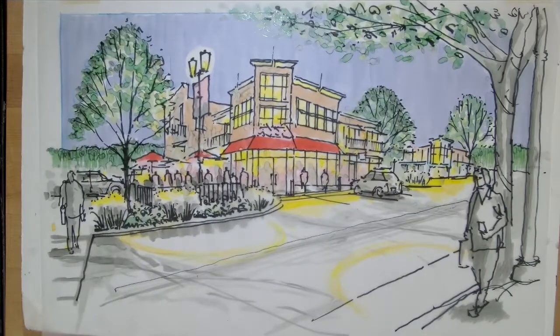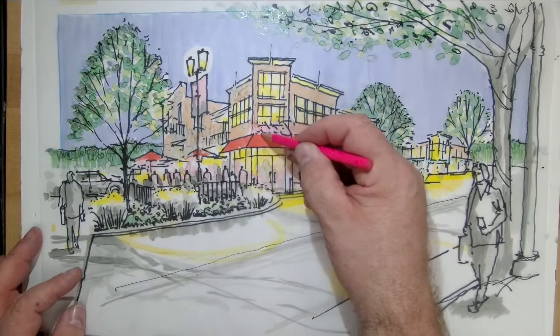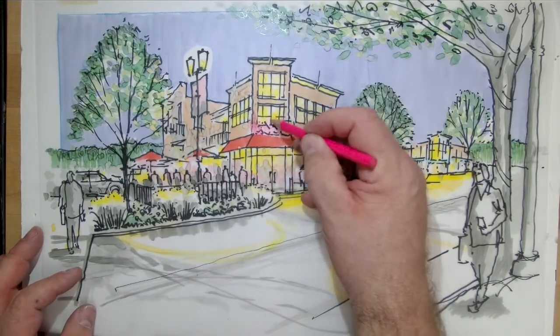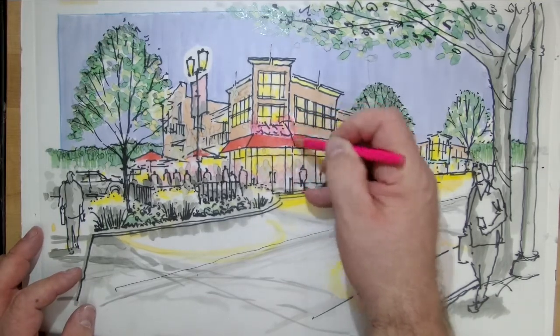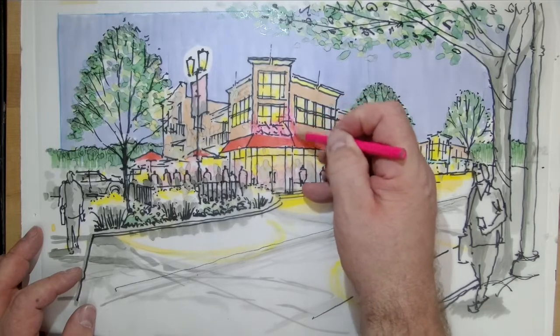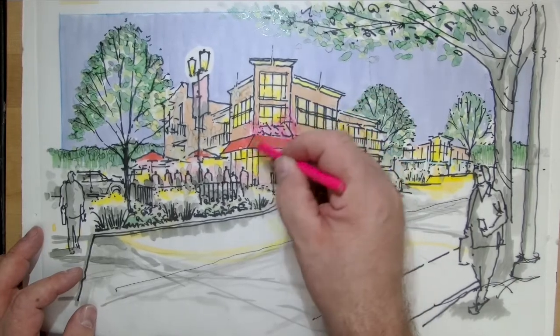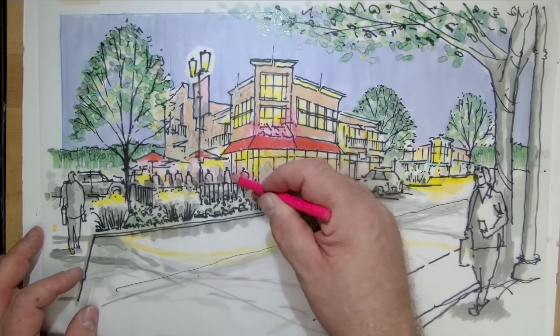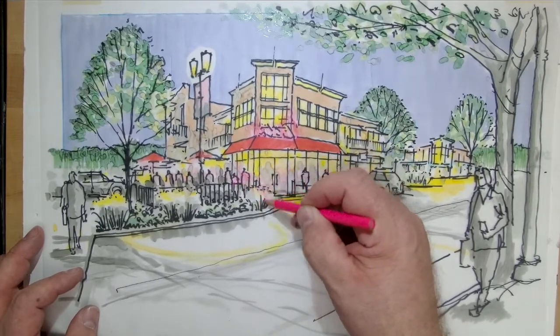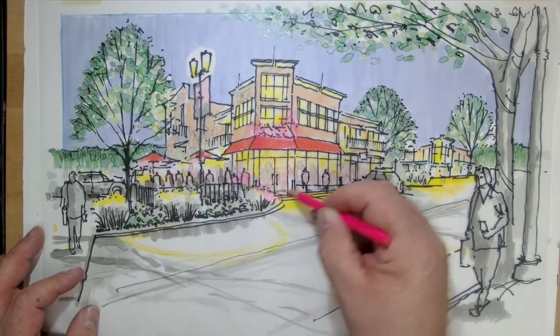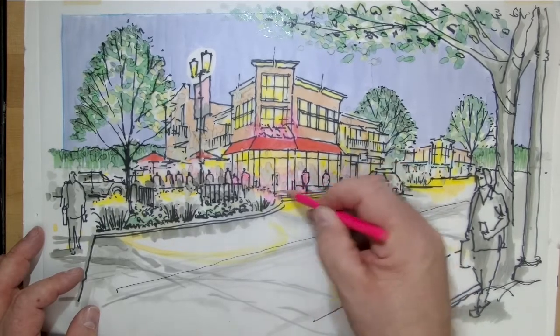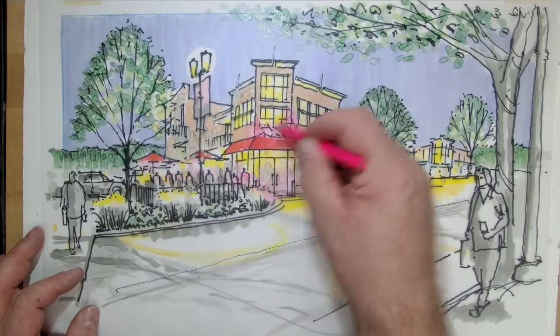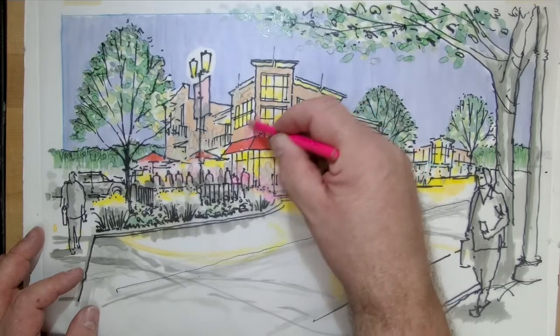Let's start with some neon. So hot pink, emanating from a sign, casting onto a surface, onto the awning, onto some people, onto the grass, onto the pavement. Hot, hot neon.